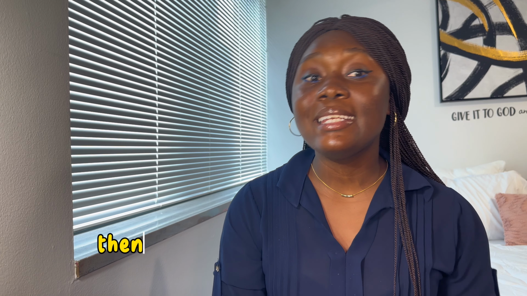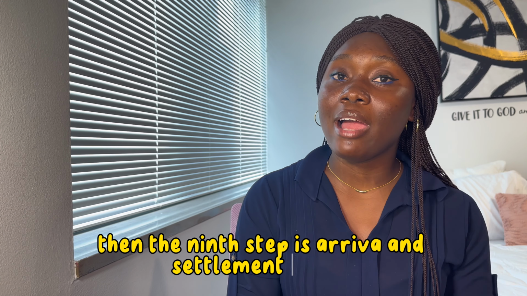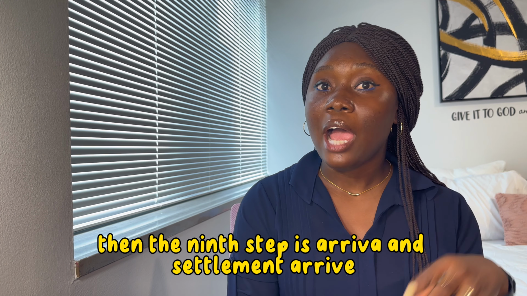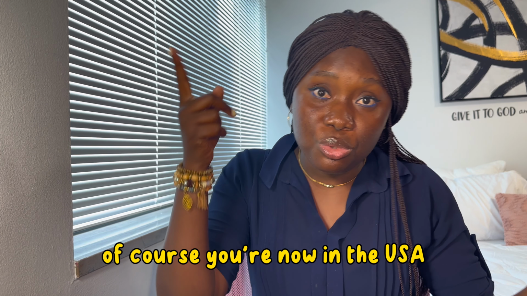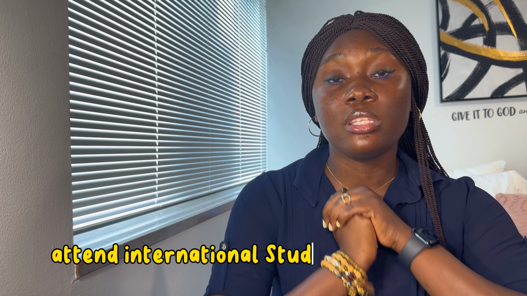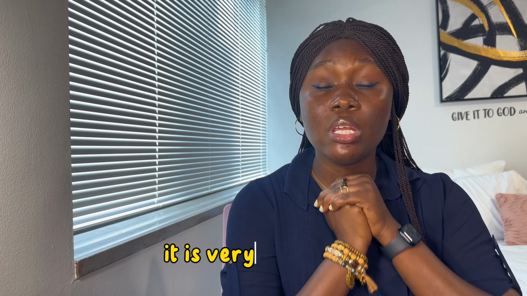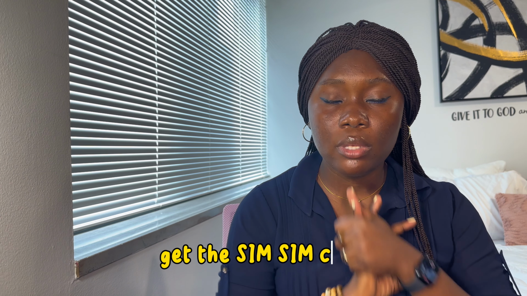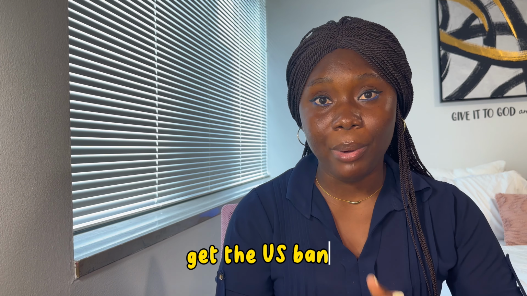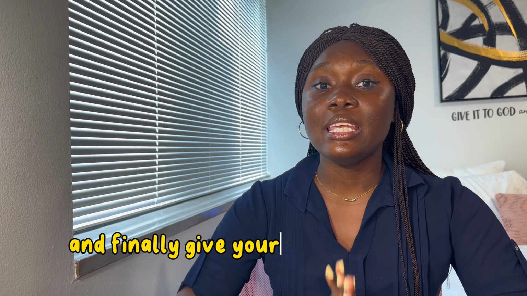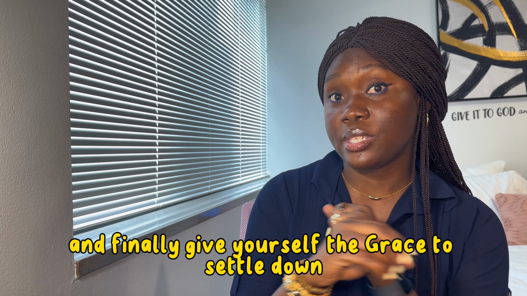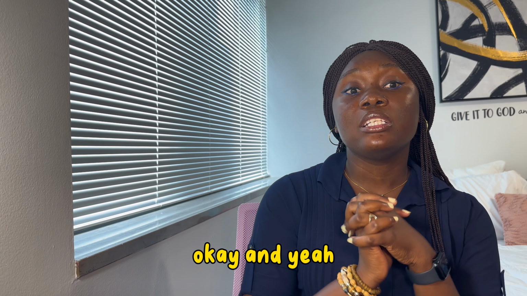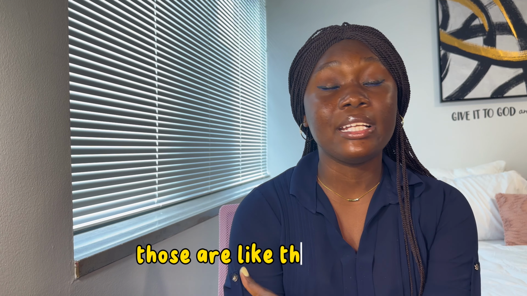Then the 9th step is arrival and settlement. Arrival, of course, you are now in the US, but yeah, attend international student orientation. It is very important. Get a SIM card, get a US bank, and finally give yourself the grace to settle down. Okay, and yeah, well, that is it. Those are the 9 steps.